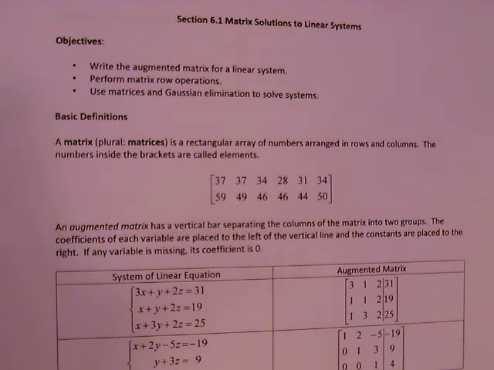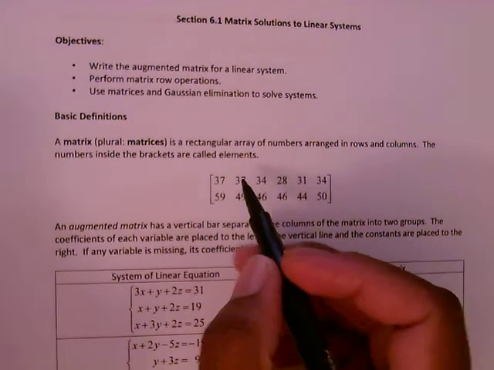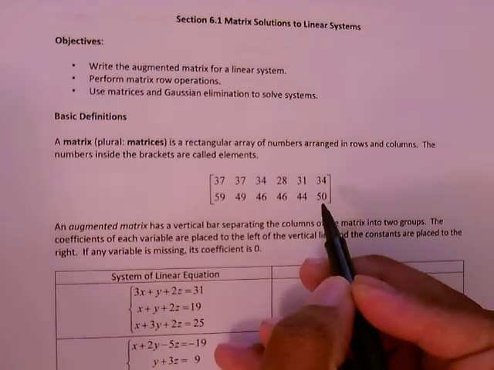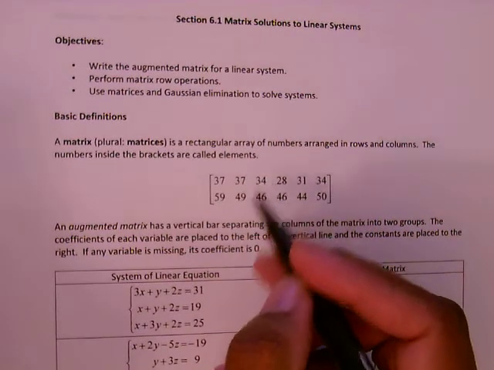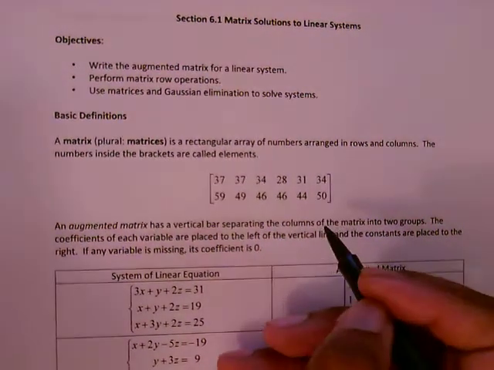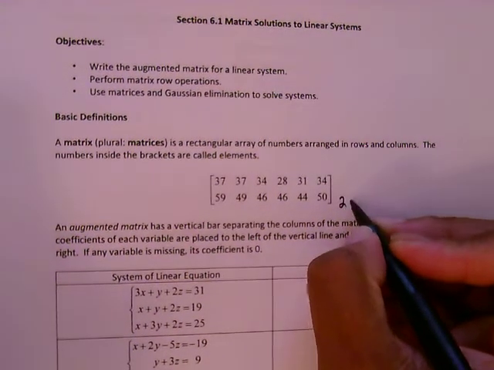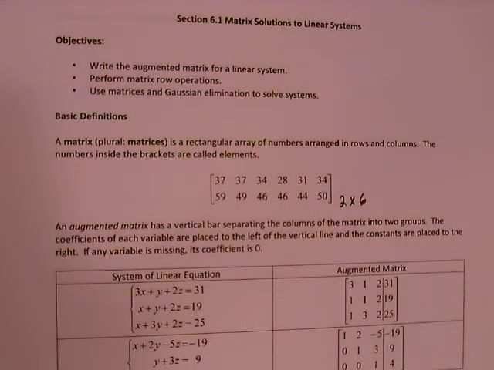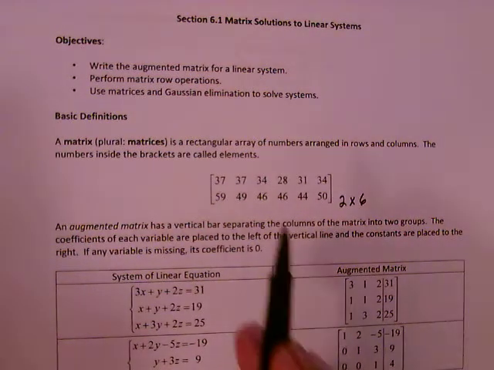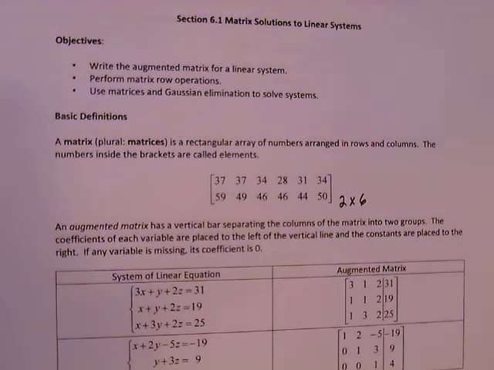Here we have a rectangular array in the form of brackets, arranged in rows and columns. There are two rows here, and as you can see, columns go up and down. There are 6 columns here, so the dimensions would be 2 rows by 6. So this is a 2 by 6 matrix because there are 2 rows and 6 columns. Each number that you see inside the brackets is called an element. So each number is an element.